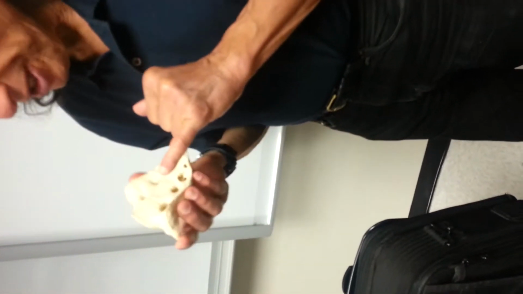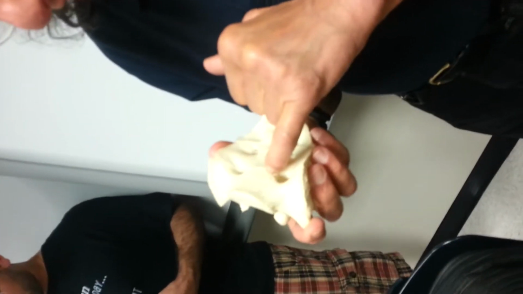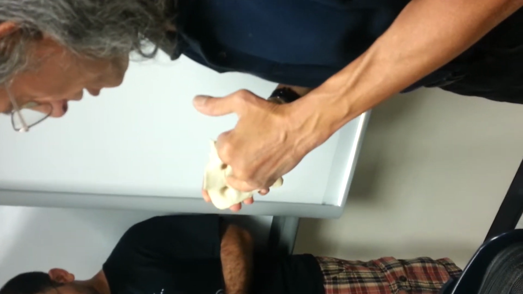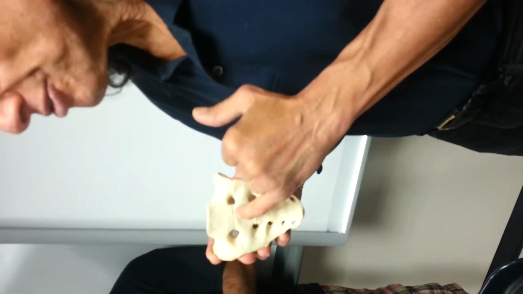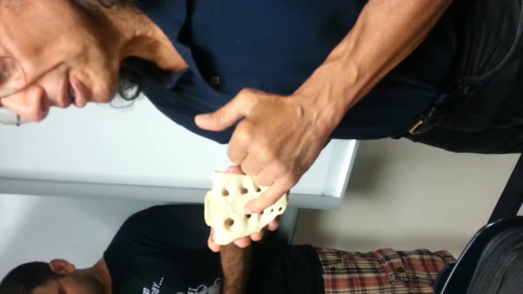Look at this. These are the bodies of the sacral vertebrae. You see they're not fused over there. It's important to know that in 90% of the population, this fuses at about age 25. But in about 10% of the population, the S1 and S2 bodies never fuse.